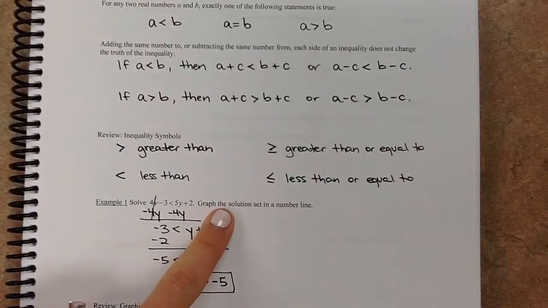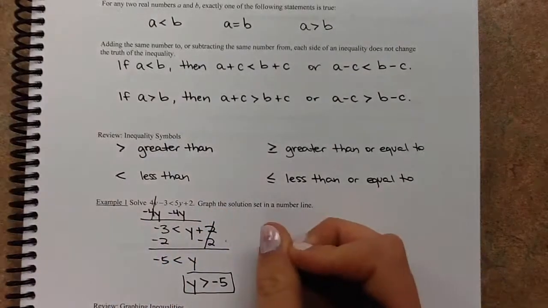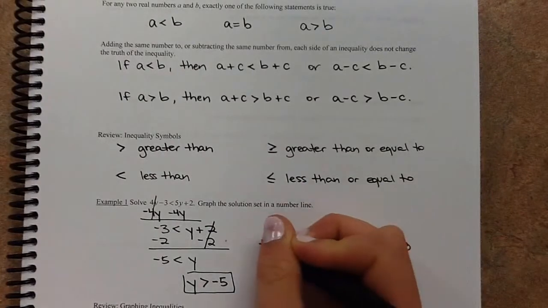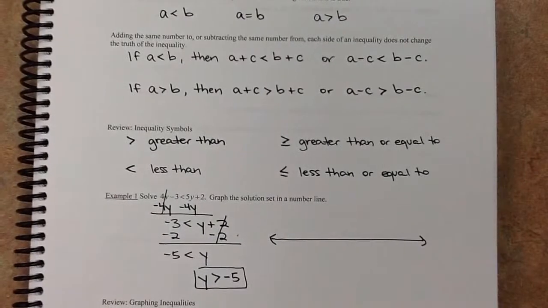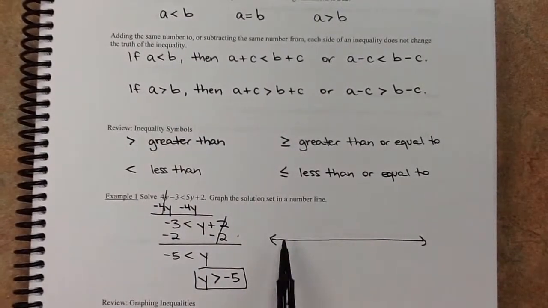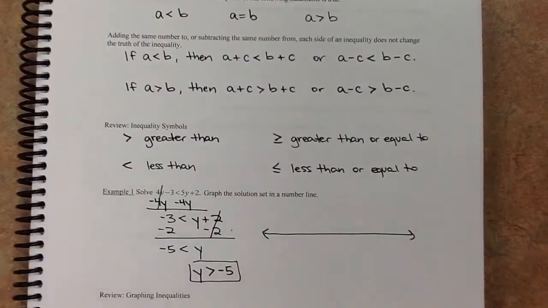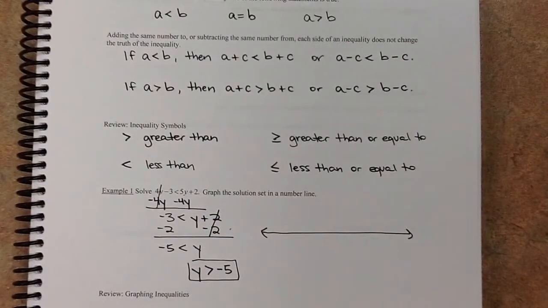We also want to see it drawn out as a graph. Okay, so start with a number line. And now I am not going to get fancy at all about what you need to put on the number line. I don't need you to actually write like -5, -4, -3, -2. I don't need that at all. All I want to see is the 0. I want to see the 0 on there.